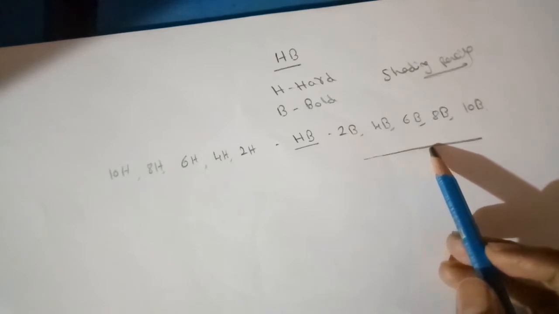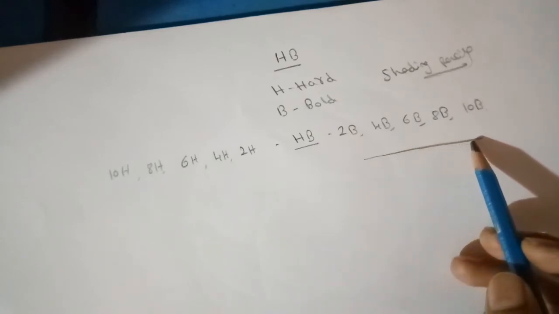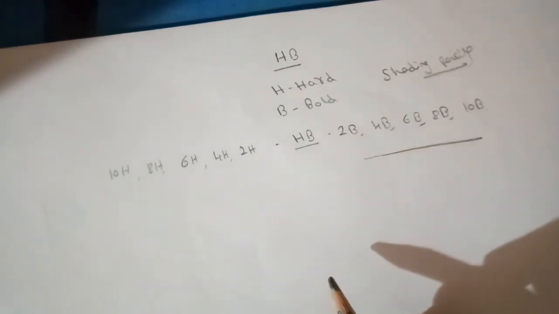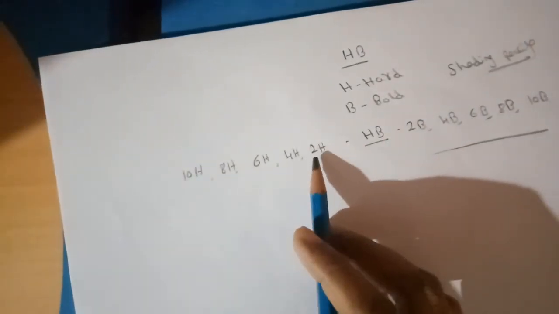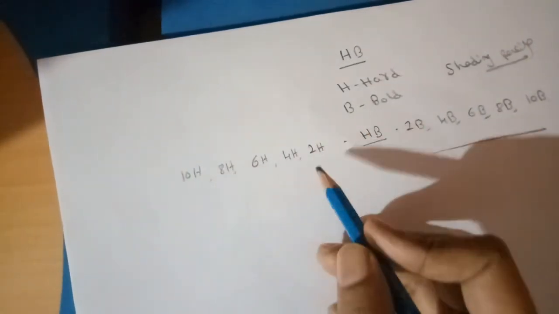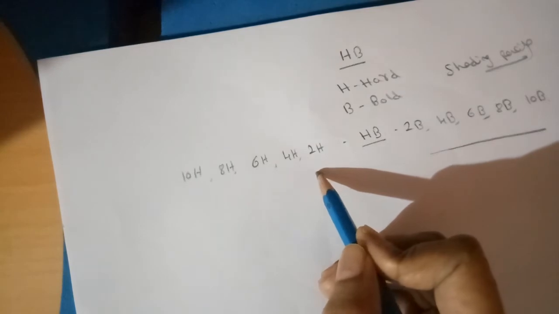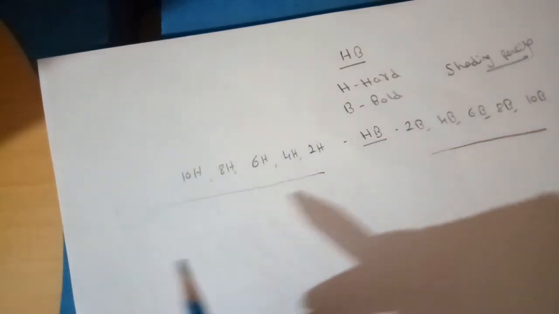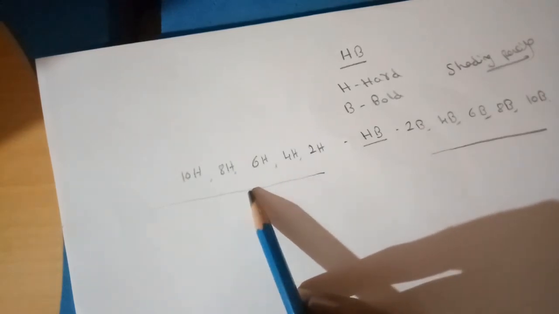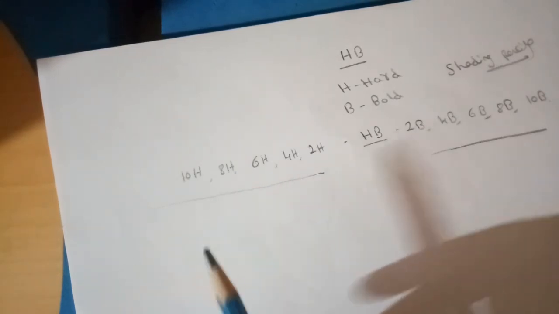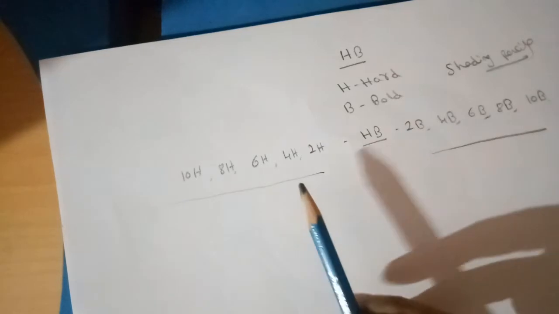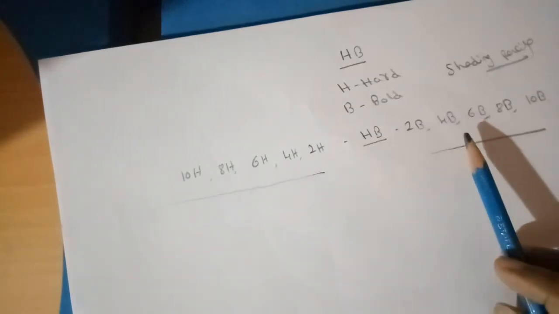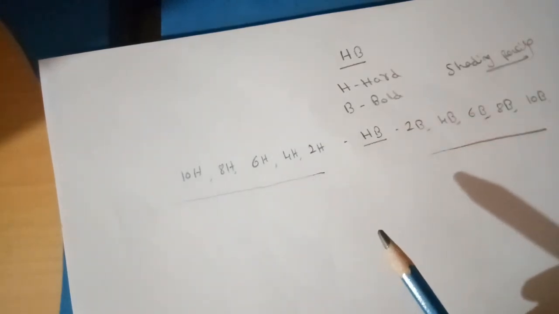When numbers are increasing, the line is bold and thick. If the numbers are increasing on this side, the lightness and the hardness is increasing. So this is the meaning of the H pencils and B pencils.